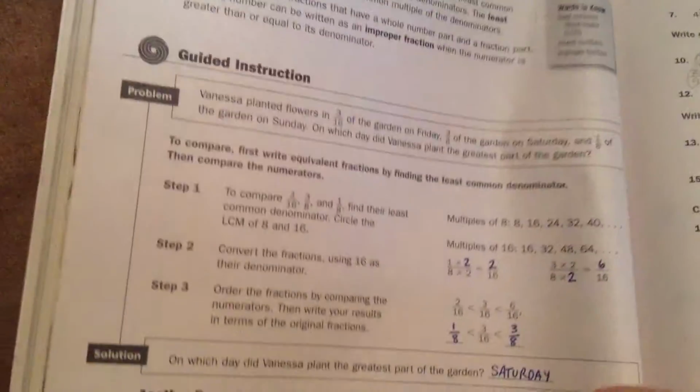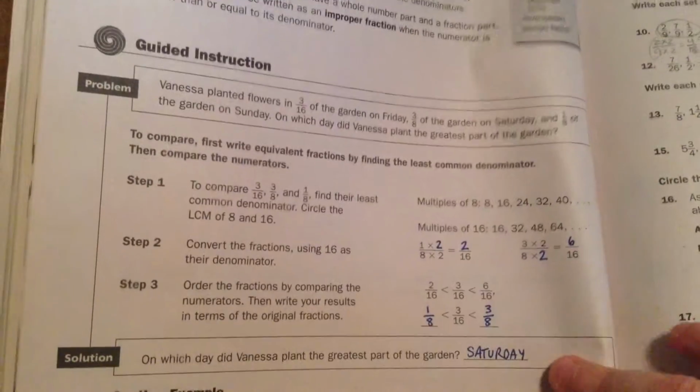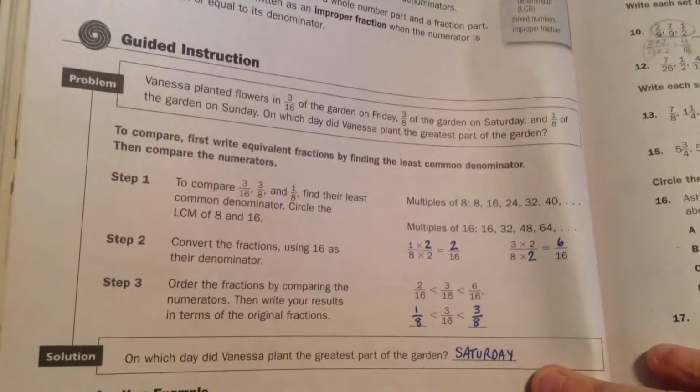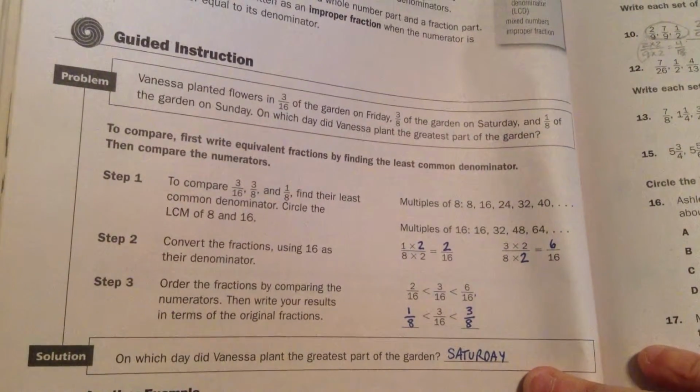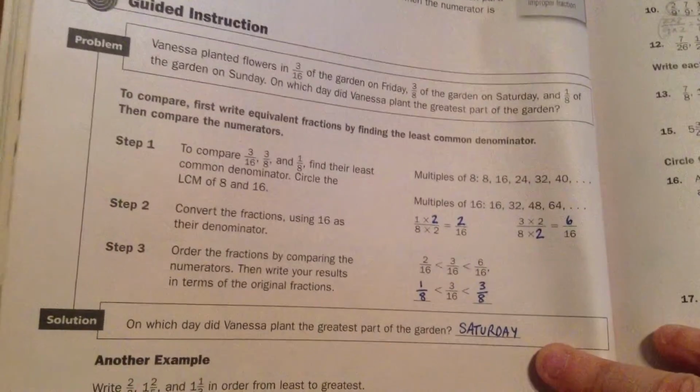Here's our problem. It says Vanessa planted flowers in 3/16 of the garden on Friday, 3/8 of the garden on Saturday, and 1/8 of the garden on Sunday. On which day did Vanessa plant the greatest part of the garden?